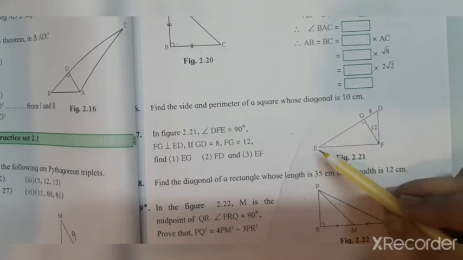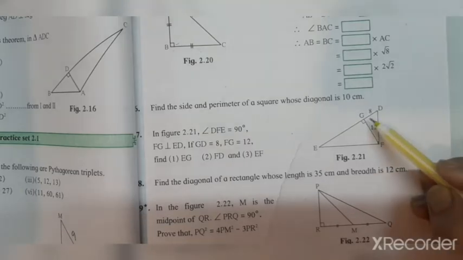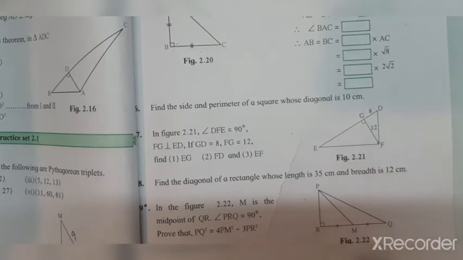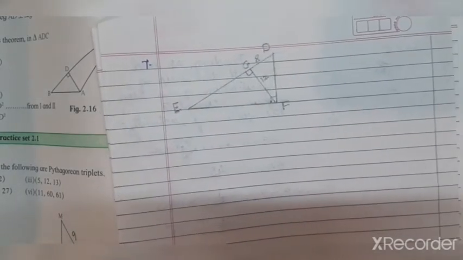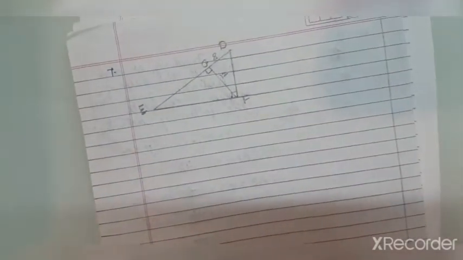If you look at the figure, a right angle triangle and a perpendicular is drawn on the hypotenuse. So the property which we can use, and from the given information we have to find EG, we can use here the property of geometric mean. Okay, so we can start. So we begin here now.